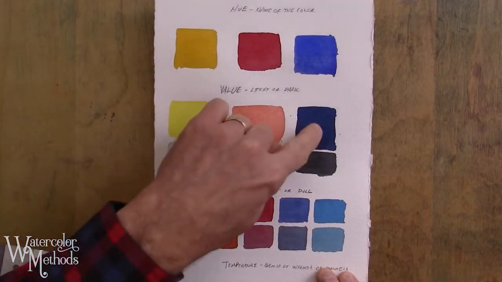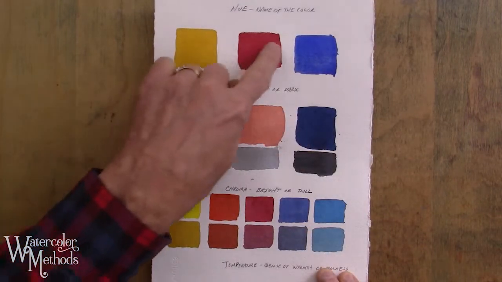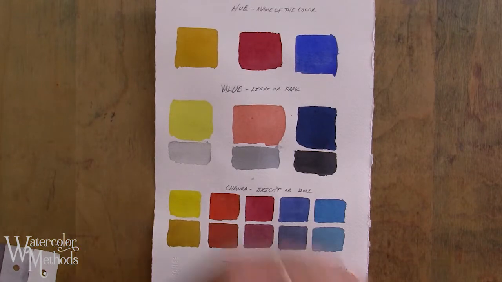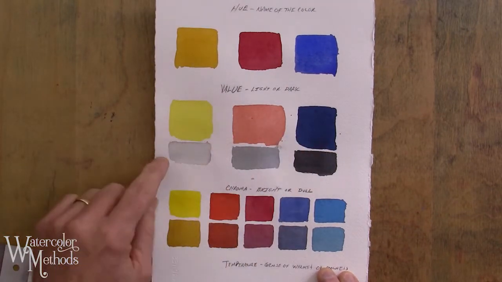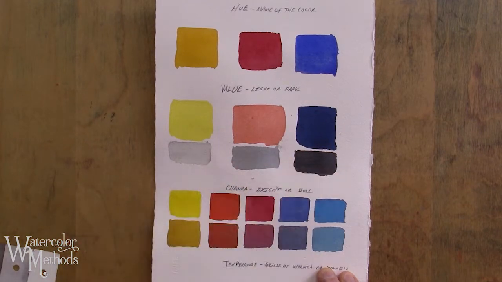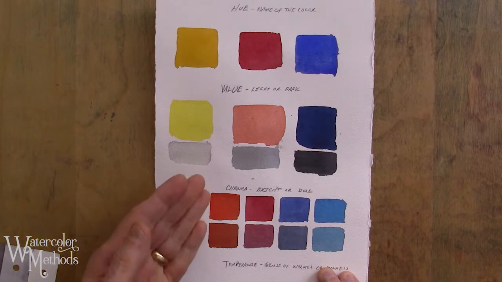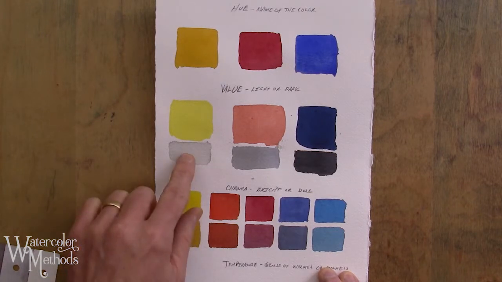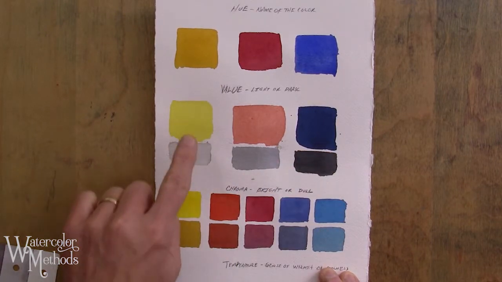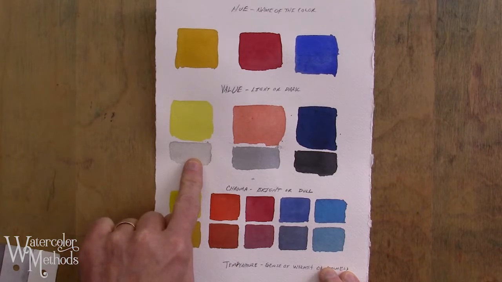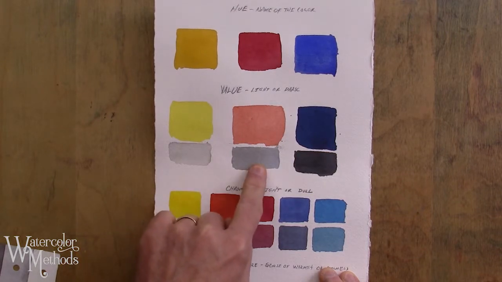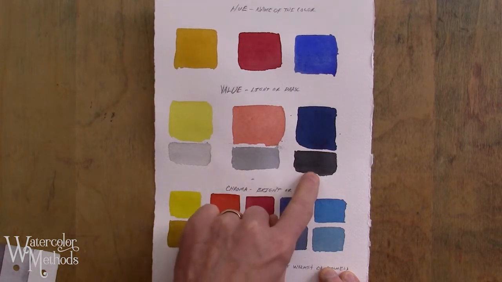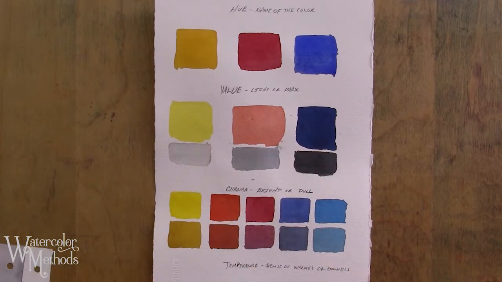So I have a yellow and a red and a blue. They're actually different than the yellow and the red and the blue that are above under my heading of hue. The other thing I've added actually to these swatches is down below each, I've added a little swatch of gray. And I've done that so that you can see the relative value of each one of these. This yellow is actually a very light color. The red is sort of a light mid-value. And the blue is actually a fairly dark color.